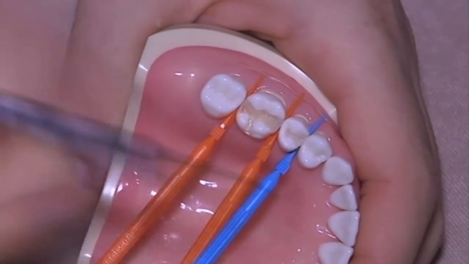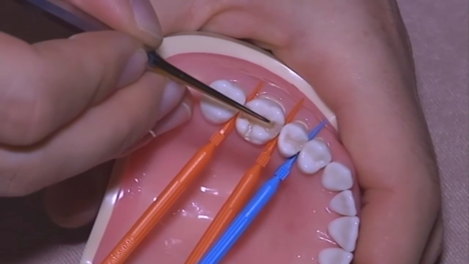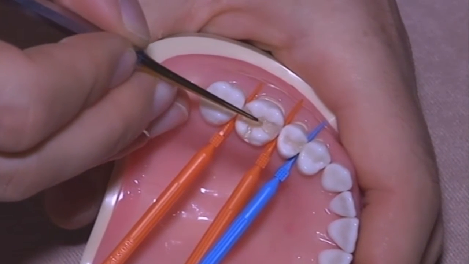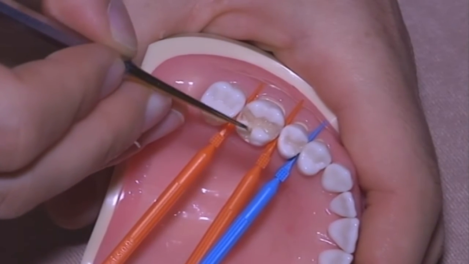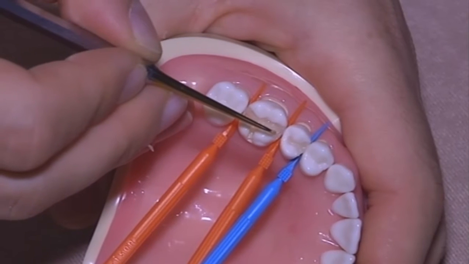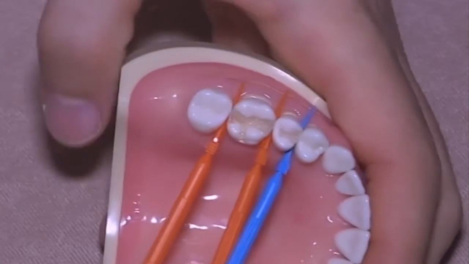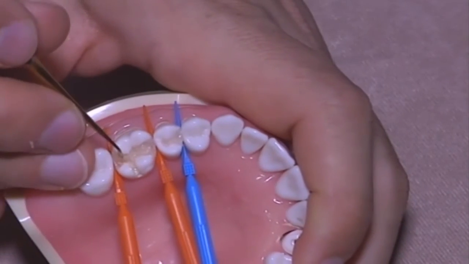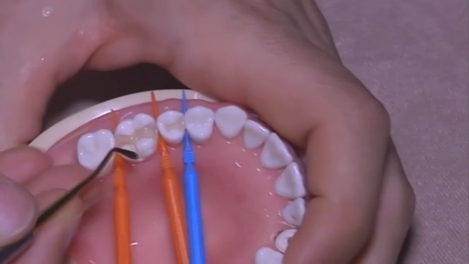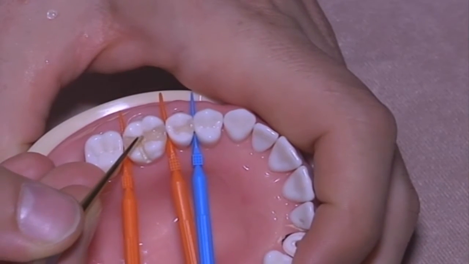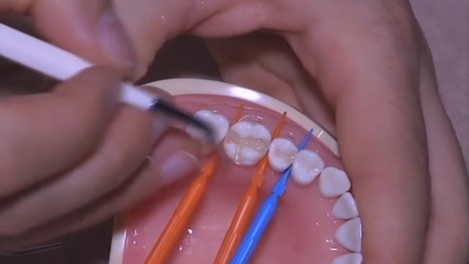It's always the same procedure. Here we have a little bit too much dentin. And thus you can move it. And then you come back again with the brush.